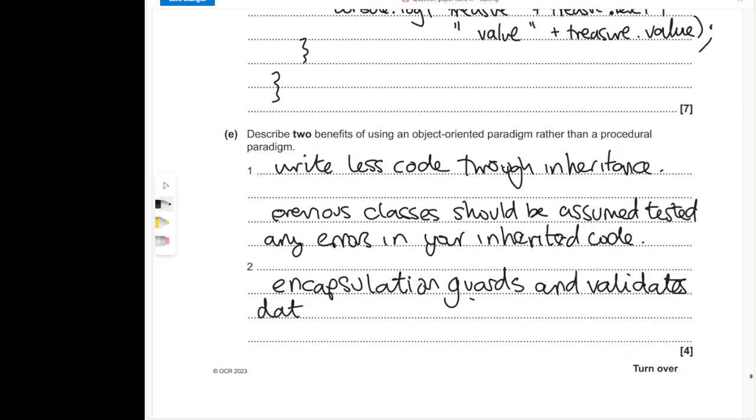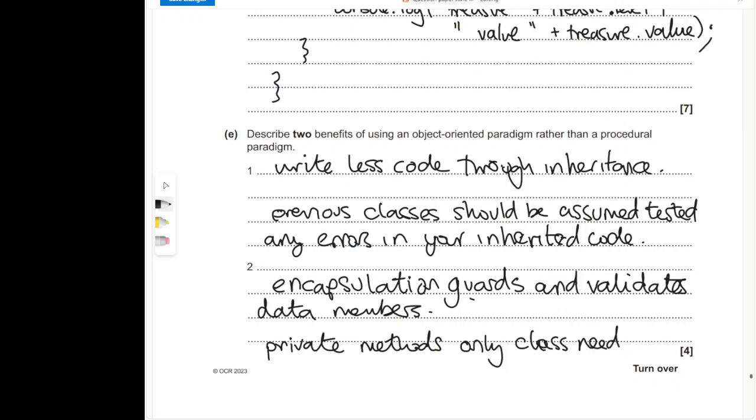And you can also have private functions, can't you, that help run the class. So private methods that only the class needs to know about. Can't do that with procedural languages.